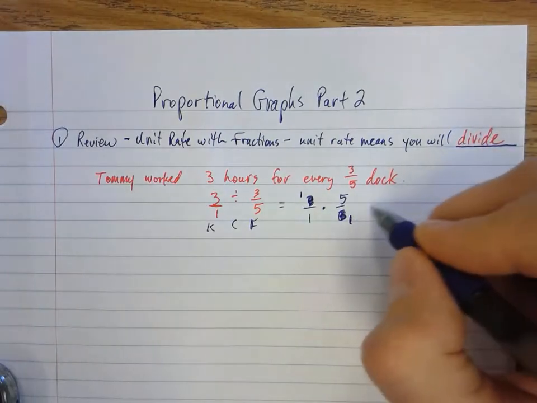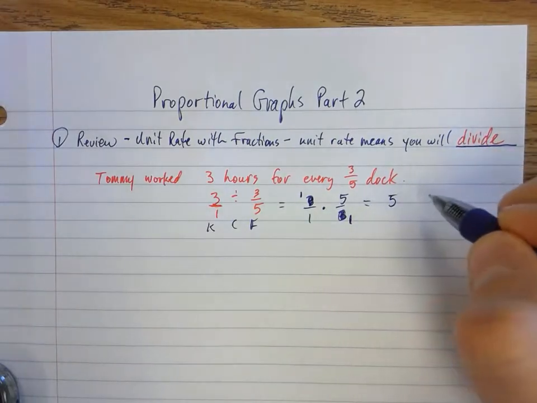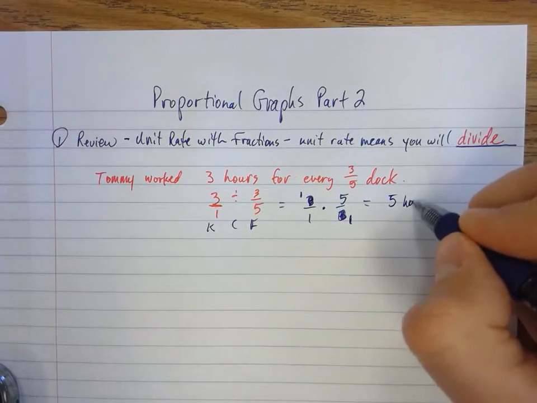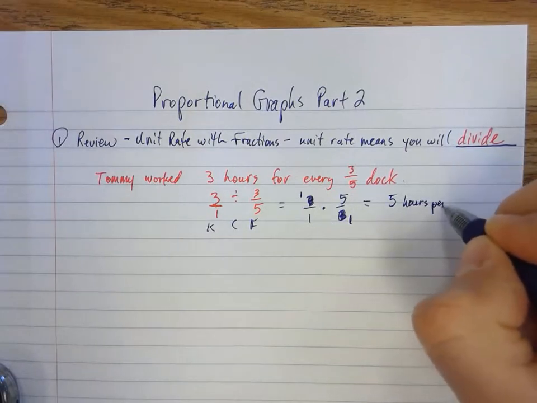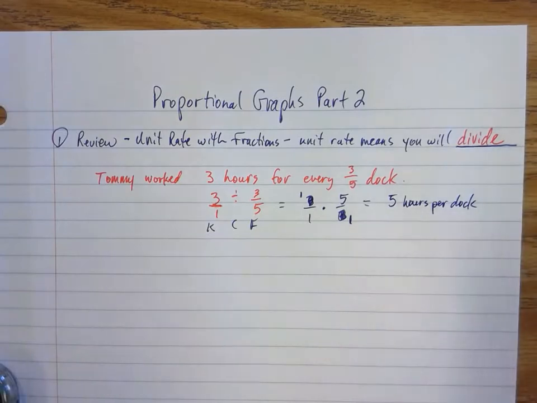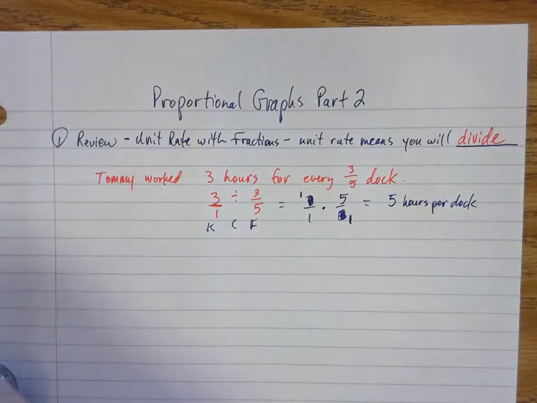And that means 5 hours per dock. So while Tommy was working, he'd be on the dock 5 hours per dock. We'll get back to Tommy later. So there's your review.